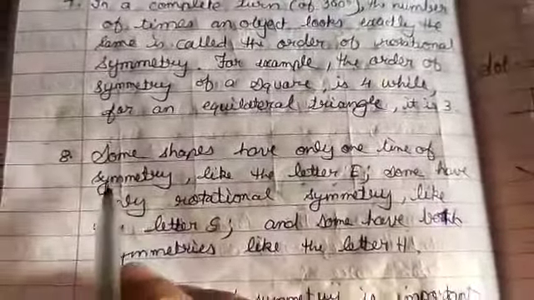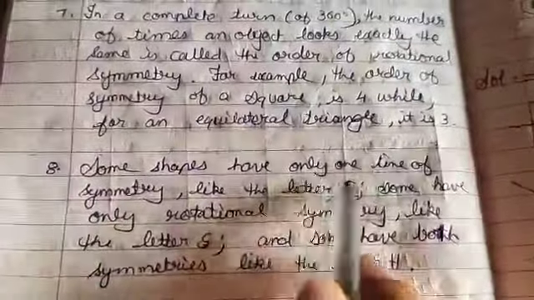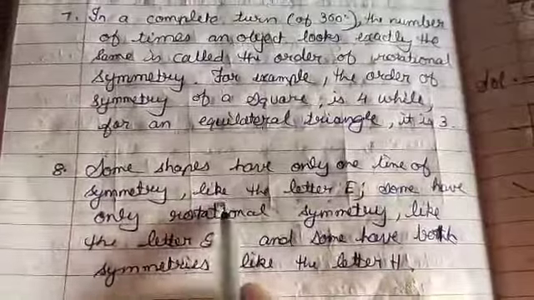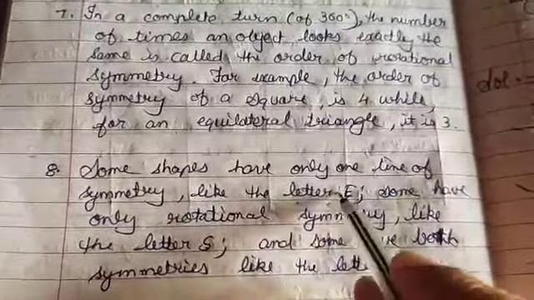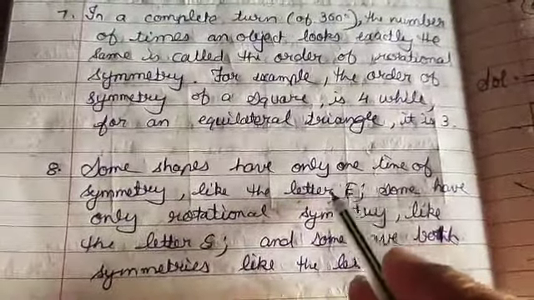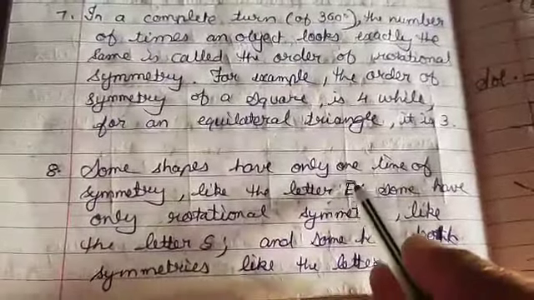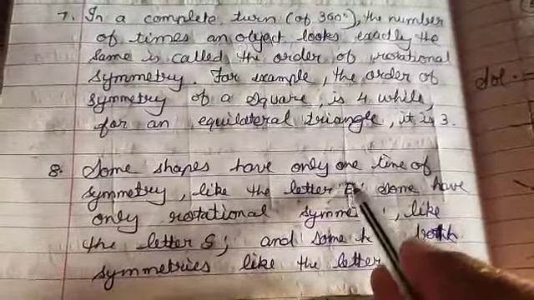Next one, some shapes have only one line of symmetry. Take for example the letter E. Letter E has only one line of symmetry like this. If we pass a line of symmetry from the center, when we fold, both shapes will coincide with each other, the upper part and the lower part.